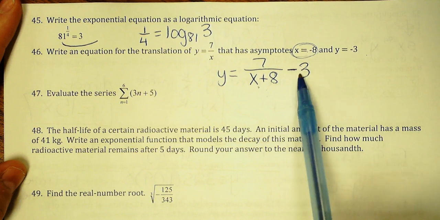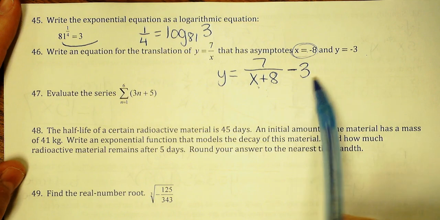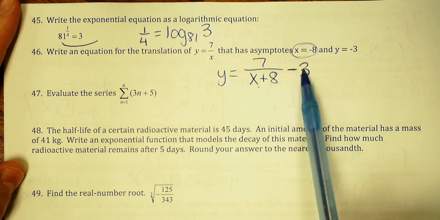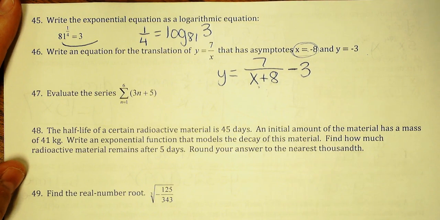This one outside here affects the y asymptote, or the horizontal asymptote. This one affects your vertical asymptote.